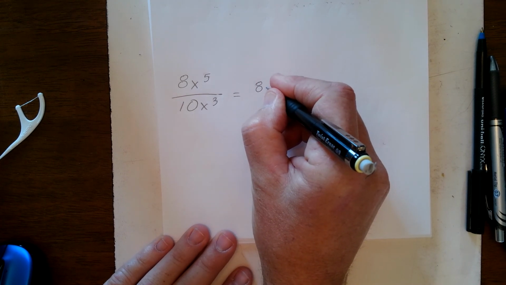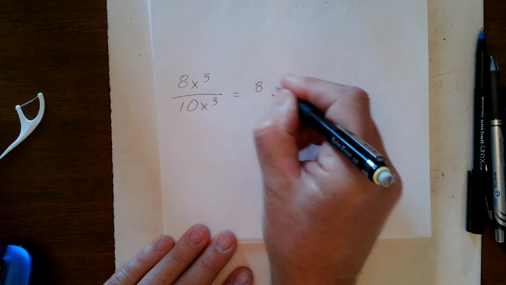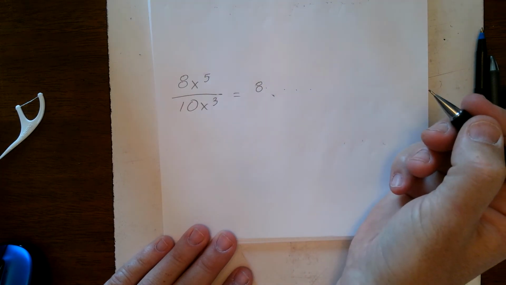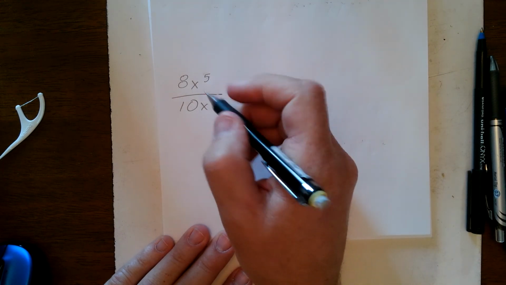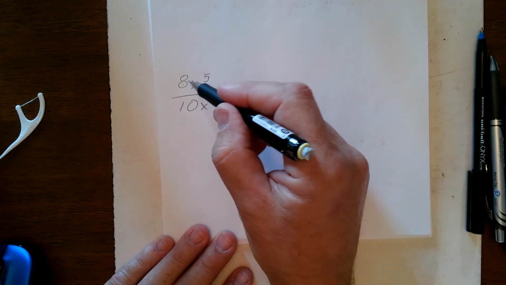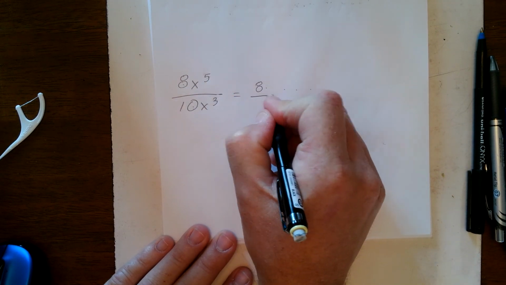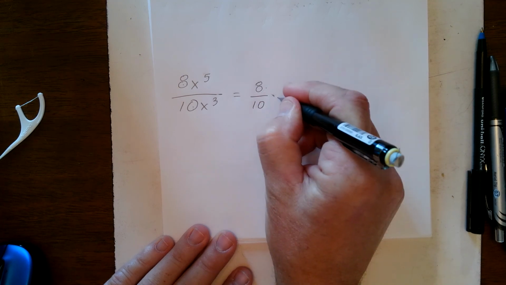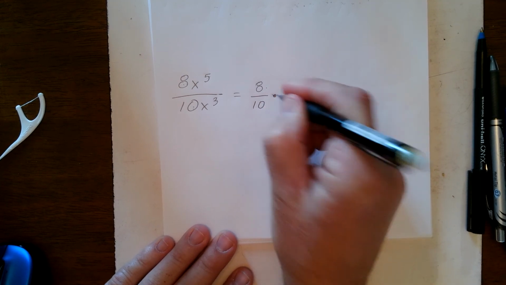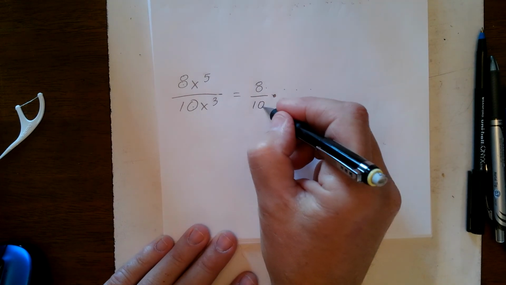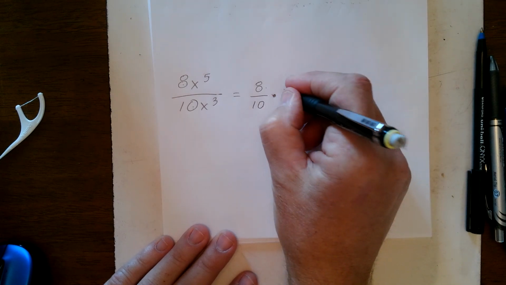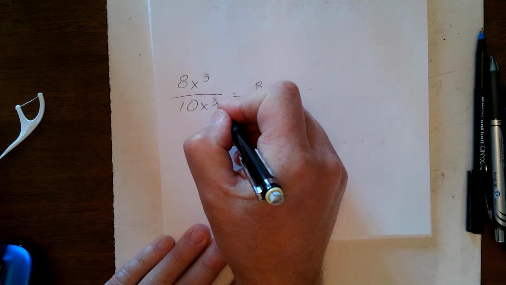If I look at the one on the bottom, do I want to write it as x times x times x times x? I really don't. So when I have coefficients on the numerator and the denominator, I'm going to just separate those and make it a multiplication problem as 8/10 times x to the 5 minus 3.